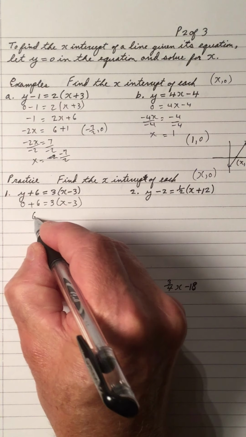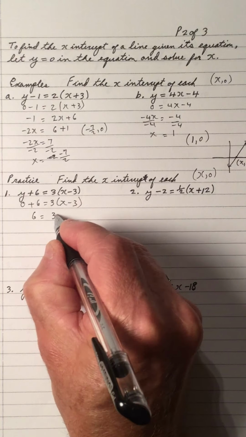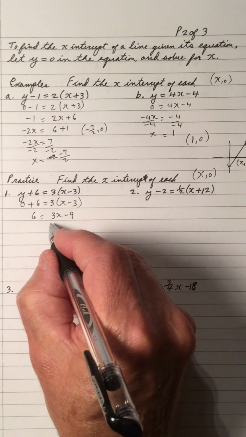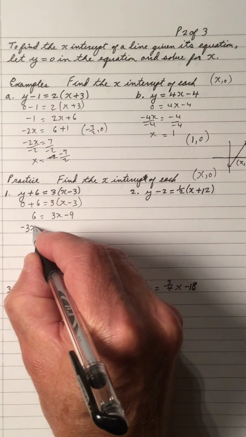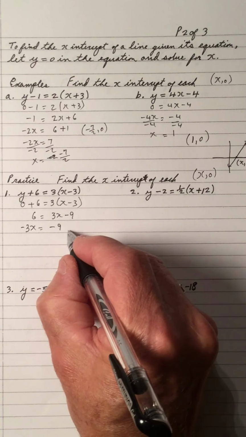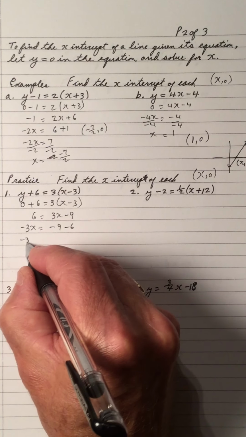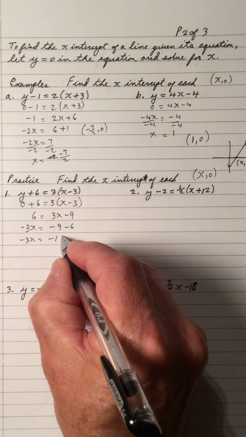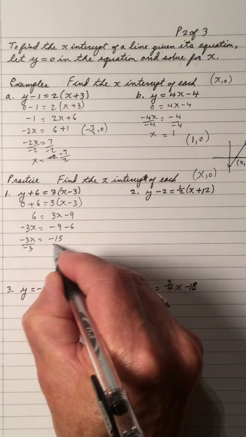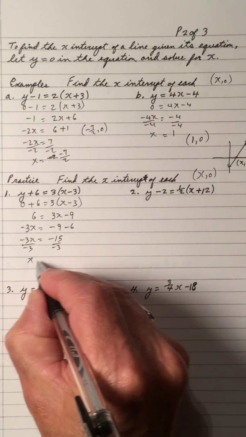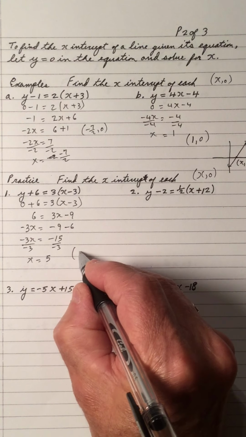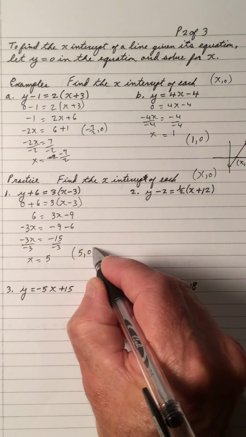0 plus 6 is 6. 3 times x is 3x. 3 times 3 is 9, negative. 3x moves over to become negative, and the 6 moves to the right to become negative. So negative 3x is -9. Both sides are fully simplified. We divide by -3. So x equals 5. So the x-intercept is 5. The coordinates are 5, comma 0.